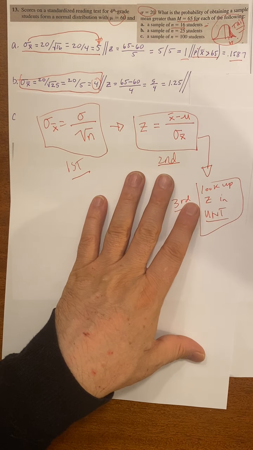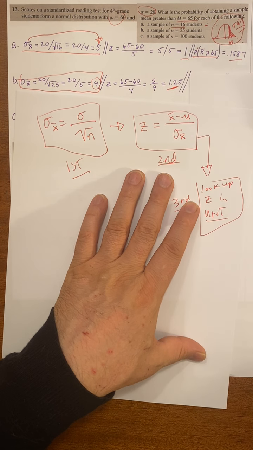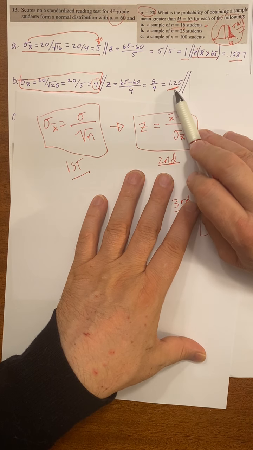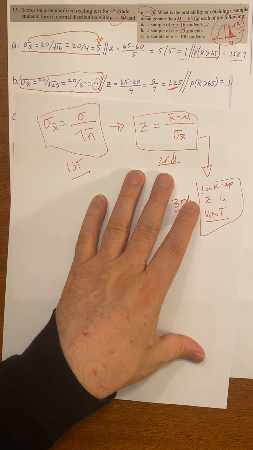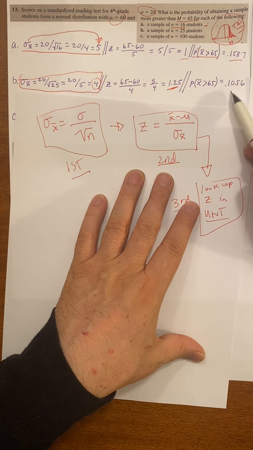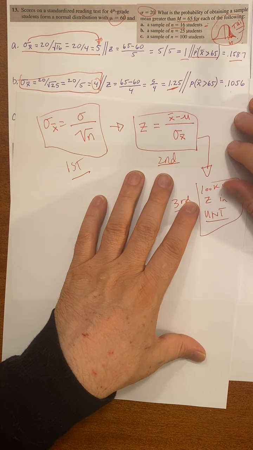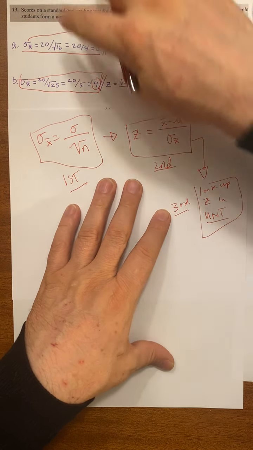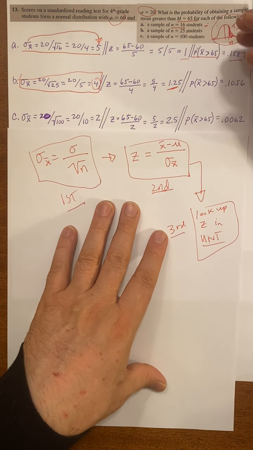Now, our z is 1.25, but we're still being asked about the same part of the curve. So we're still going to go look for the tail, but now at a z of 1.25, and that gives us a tail section of 0.1056.